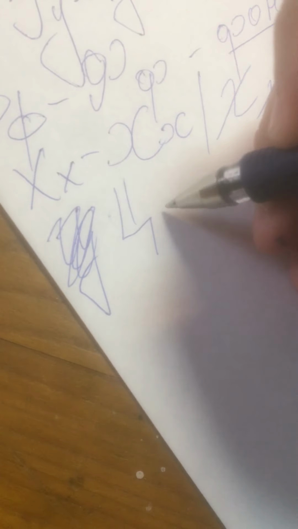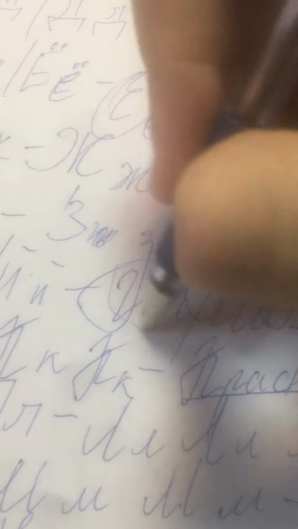Ц. Like the E, as you can see, but with a tail. That's ц.